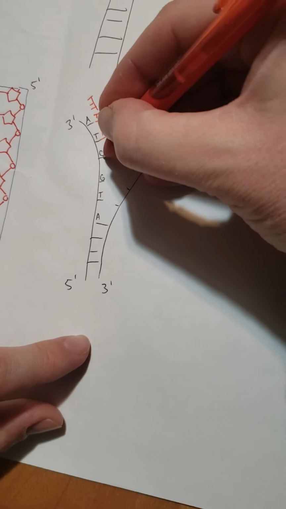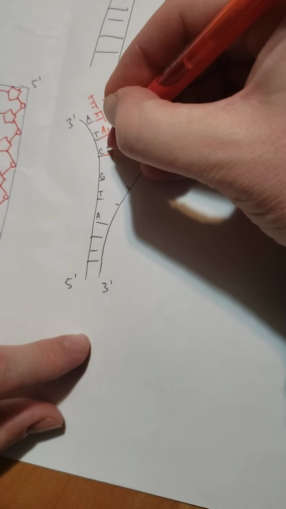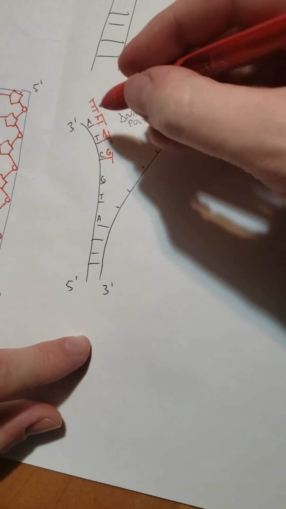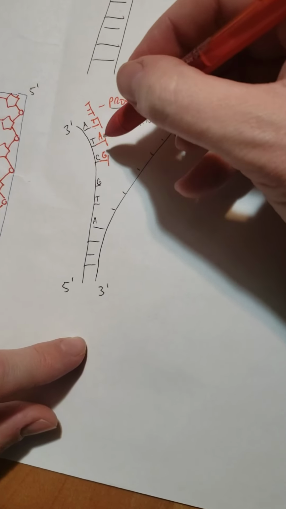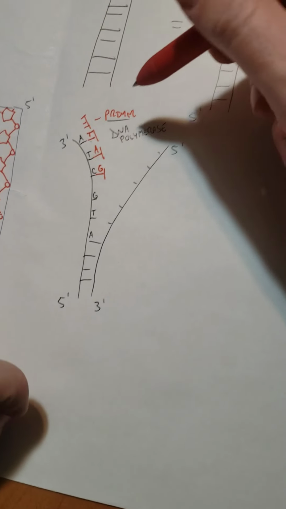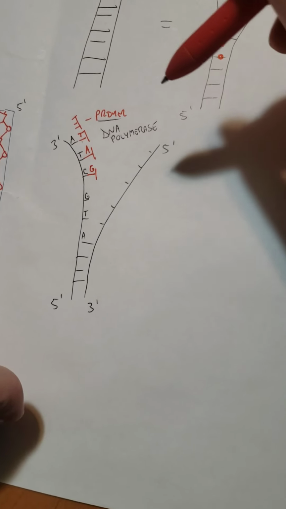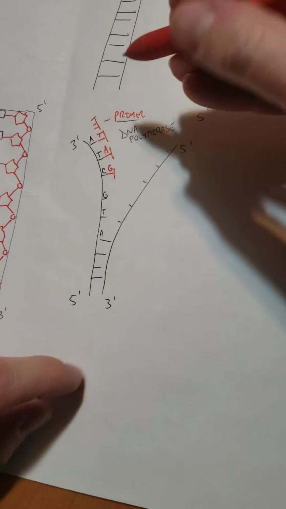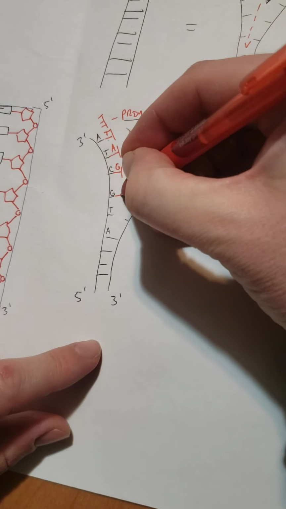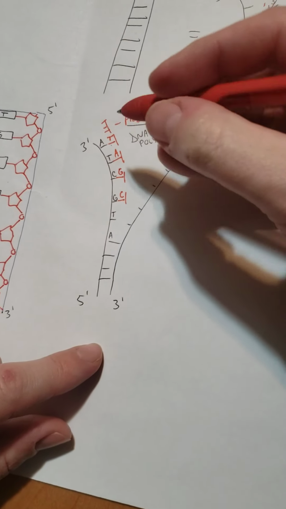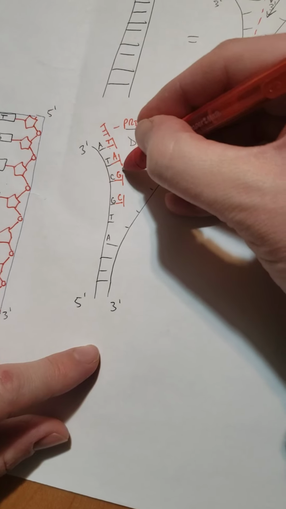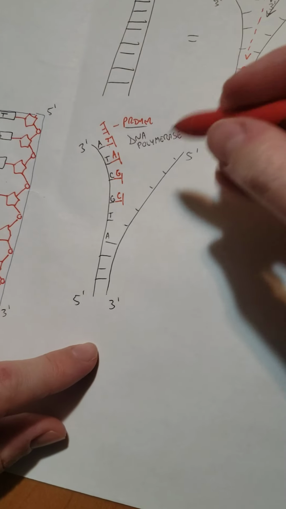It's going to move down the line. If that's a cytosine, it's going to attach a nucleotide that's guanine. And if you're like, where are these nucleotides coming from? There are billions of free nucleotides within the nucleus of your cells. So that's where these are coming from. If that one was a guanine, it's going to attach a cytosine. And notice there are some gaps here. I'm going to get to that in a second.